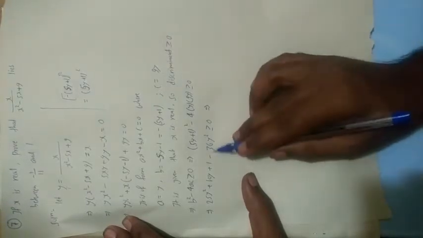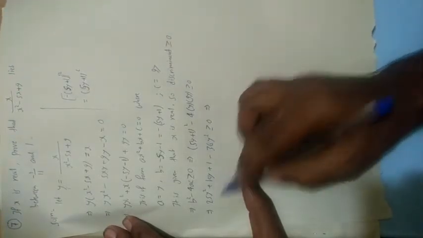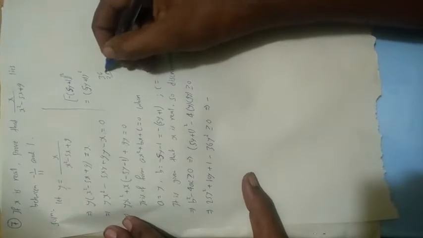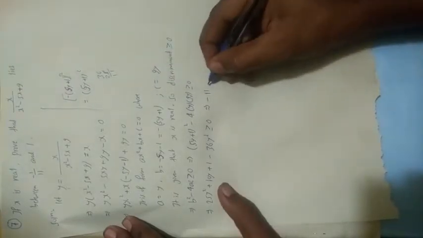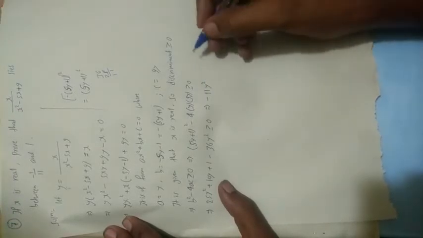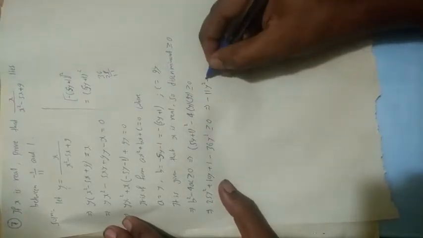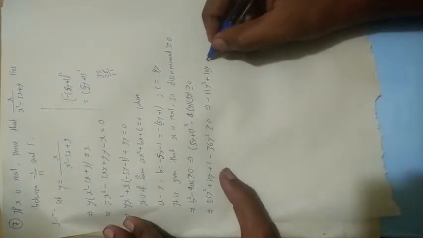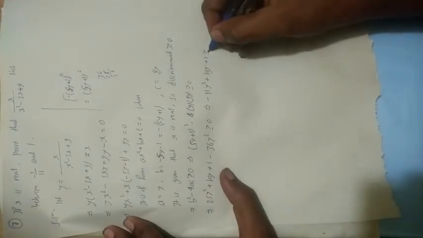Implies, now here this is minus 36y square, this is plus 25y square, so bigger number sign is minus, so this will be minus 36 minus 25. 36 minus 25 will be how much? 11. Okay, so this is 11y square plus 10y and then plus 1 is greater or equal to 0.